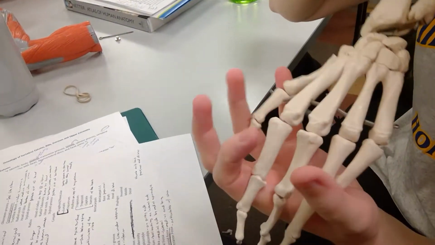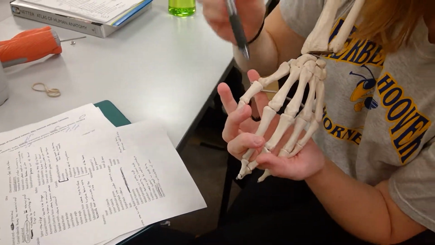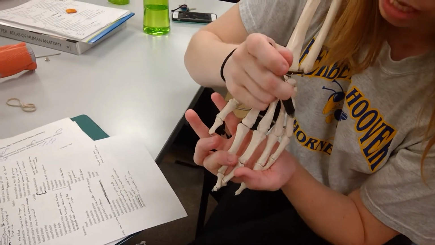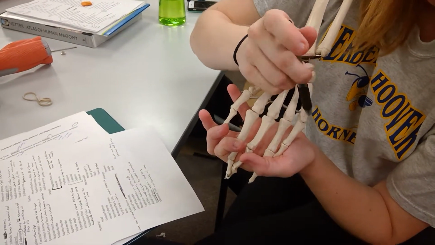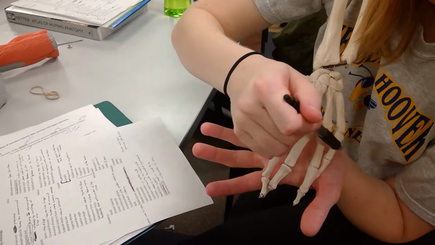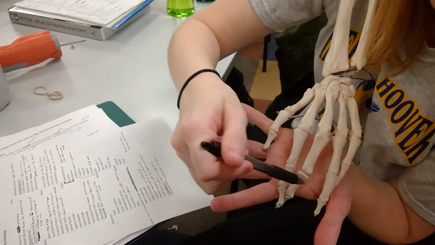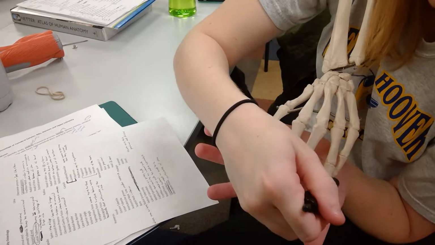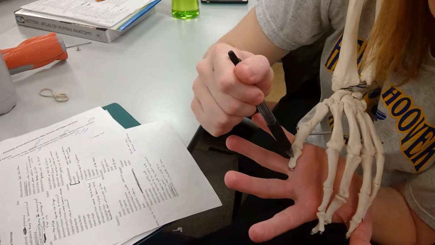And then we're just going to go down to the metacarpals. So this is metacarpal 1, 2, 3, 4, 5. It has a base, a shaft, and a head. And then again, the phalanges. There are proximal and middle right here for 2 through 5, and then distal over here and in the thumb. And this is the whole upper extremity.